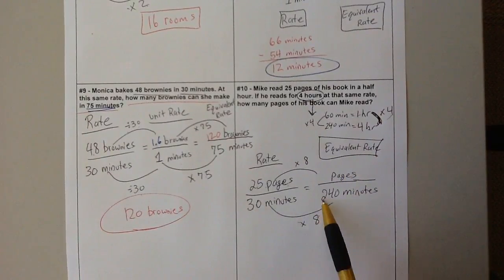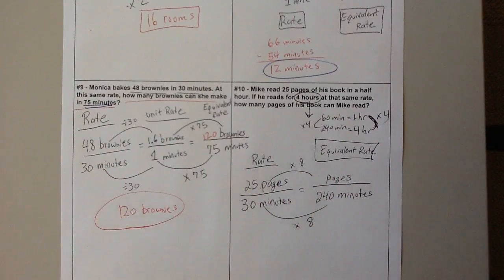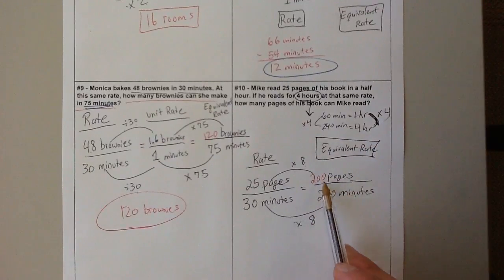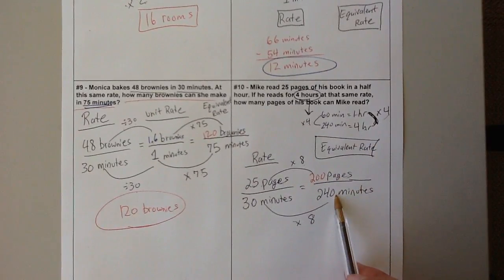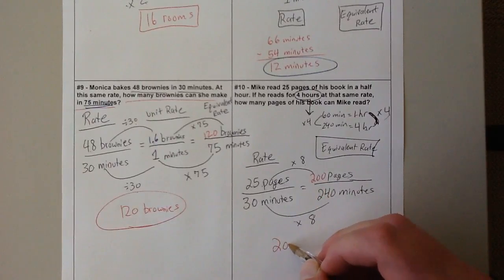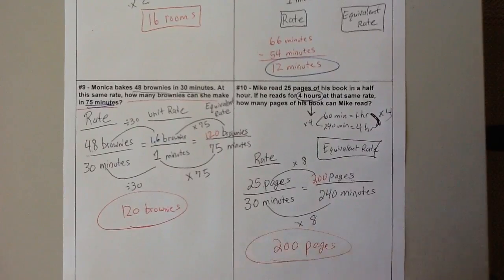So that this is an equivalent rate. So 30 times 8 is 240. What is 25 times 8? Well, if I use my calculator, I'll find out it's 200. So he reads 200 pages in 240 minutes, which is 4 hours. So how many pages can he read in 4 hours? 200 pages in 4 hours.